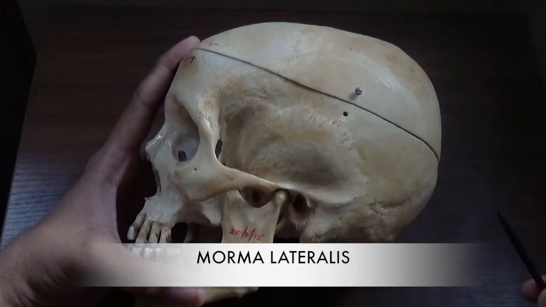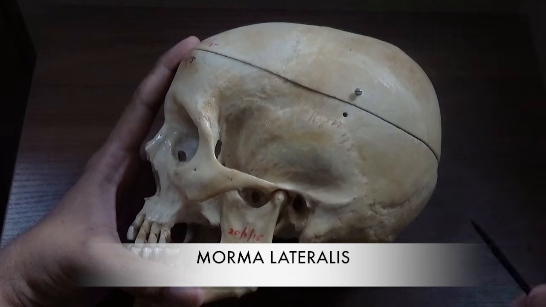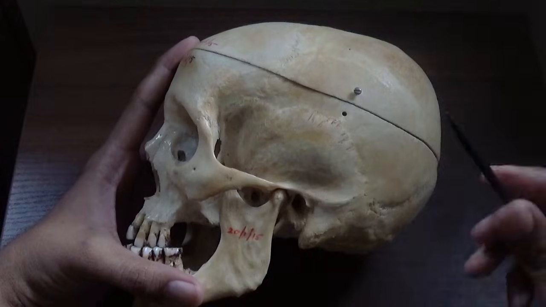Hello everyone, let's learn today Norma lateralis. Now we know it's a lateral view of the skull. So let's see what are the bones taking part in Norma lateralis.